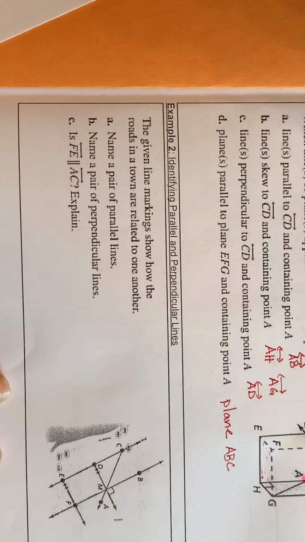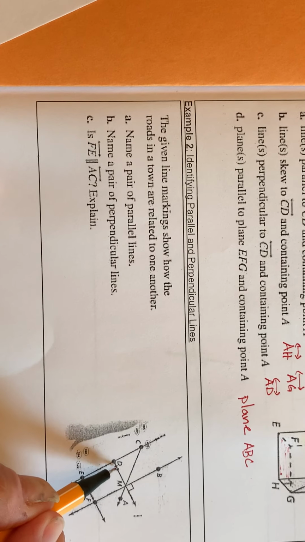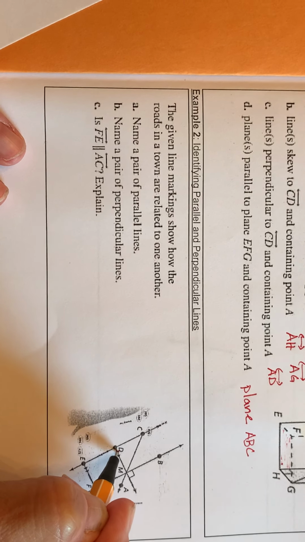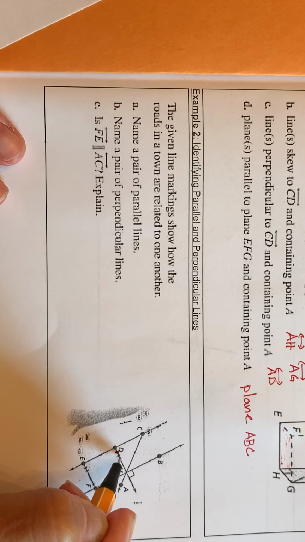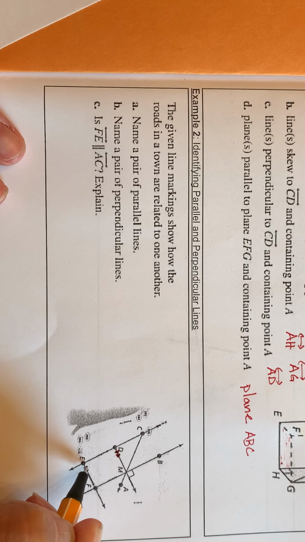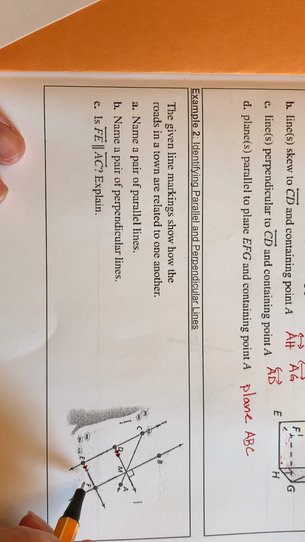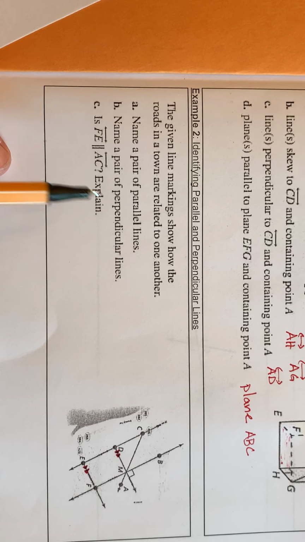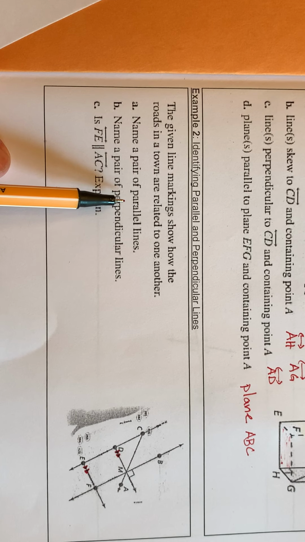One important thing to note, do you see these little triangles? In this picture here, they are pretty small, but they are telling you by putting those there that those two lines are specifically parallel to each other. Okay, so name a pair of parallel lines.